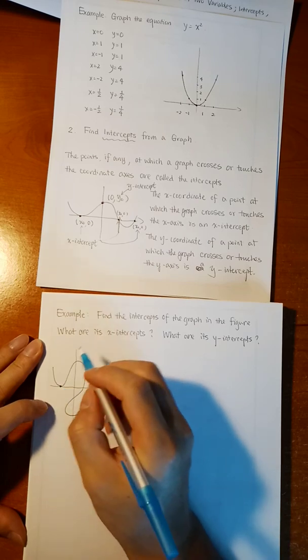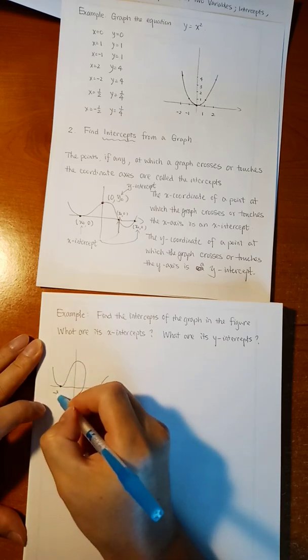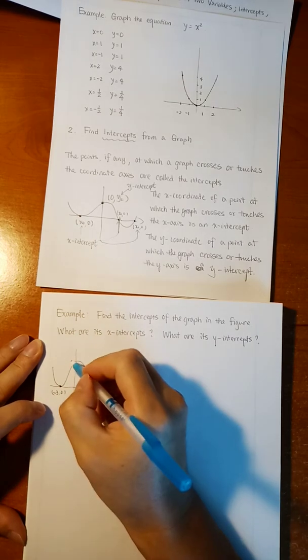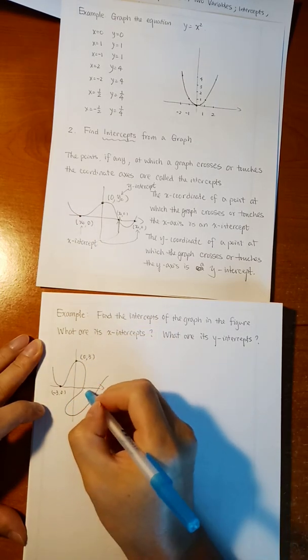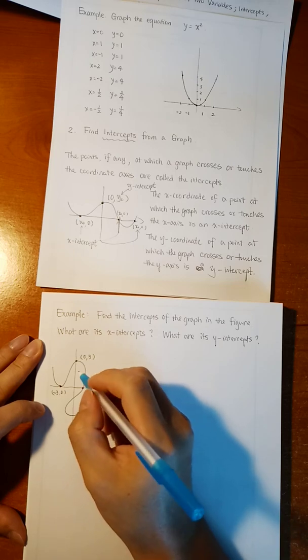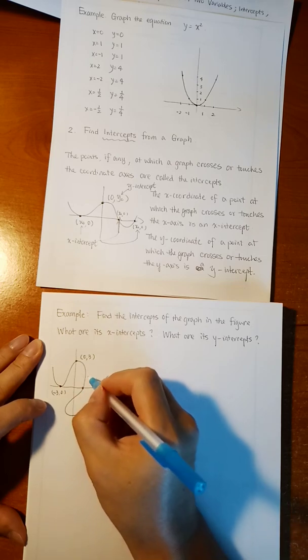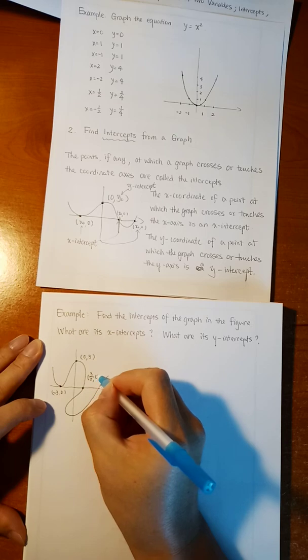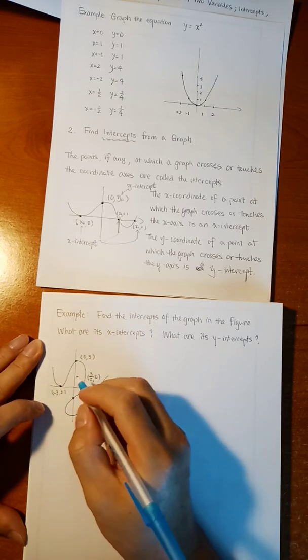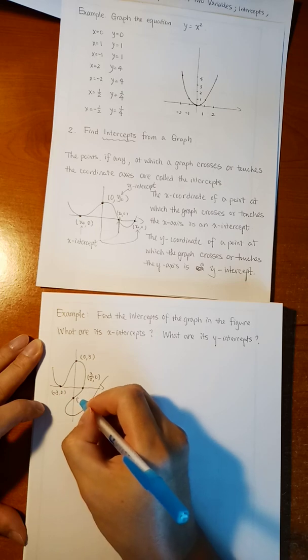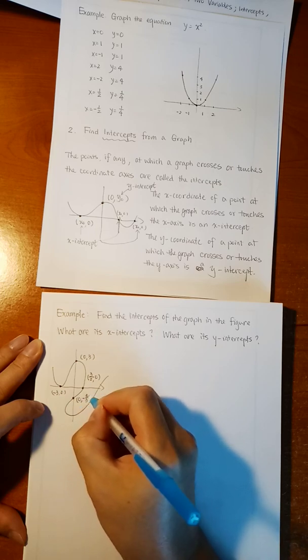Here, this point is (-3, 0). Here is (0, 3). Here the coordinate is (3/2, 0). Here is (0, -4/3).